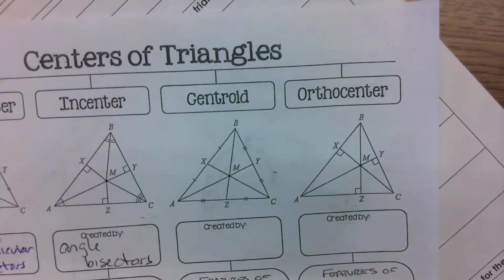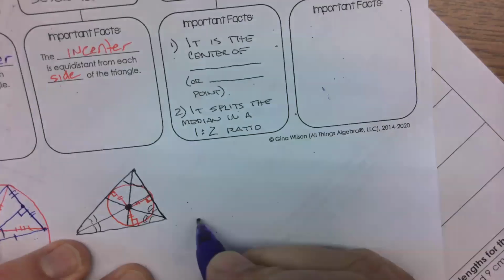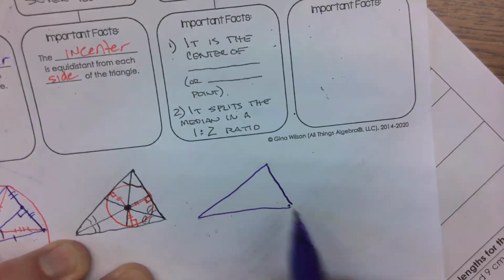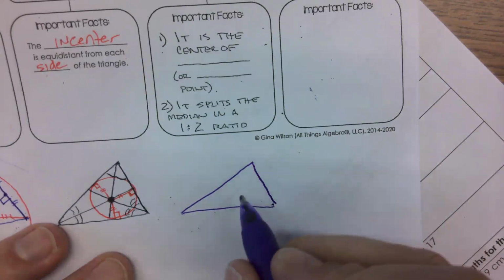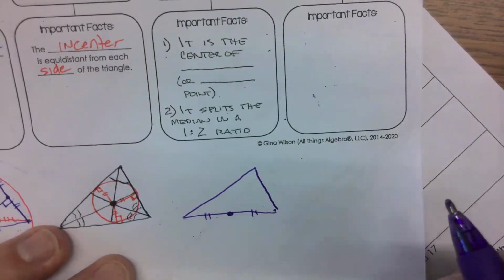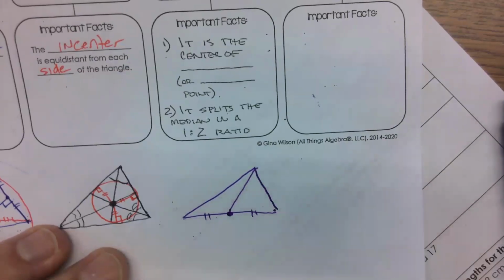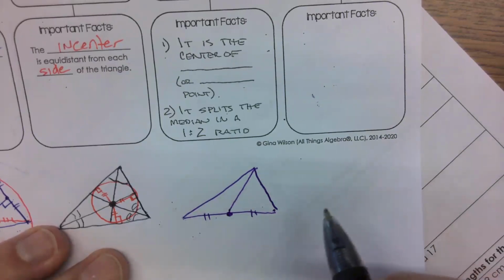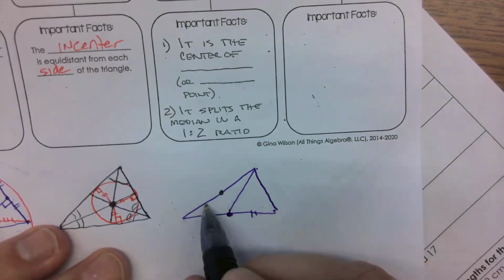Okay, third one, the centroid. The centroid begins by taking a triangle and saying, I want to slice this triangle in half. And so the way I'm going to do that is I'm going to pick the midpoint of the side and then draw that over to the other vertex. And then I do it to the other sides.